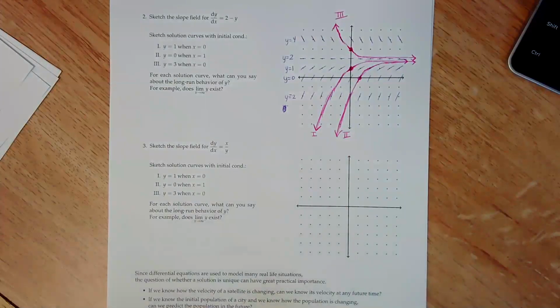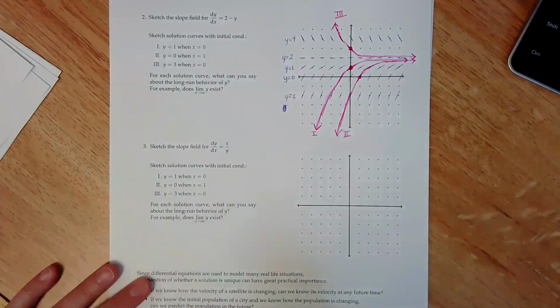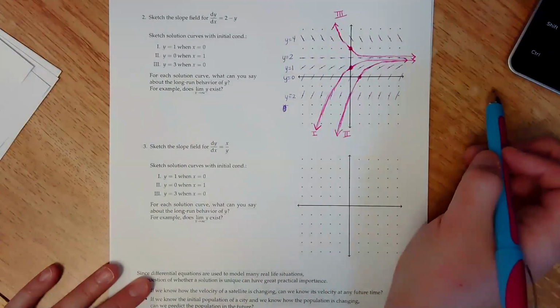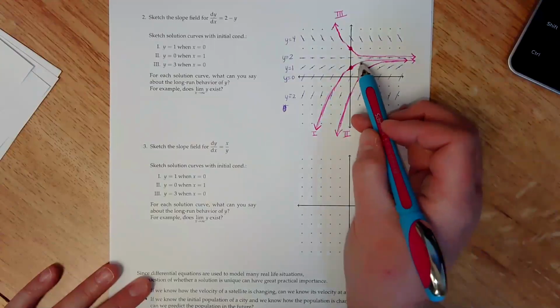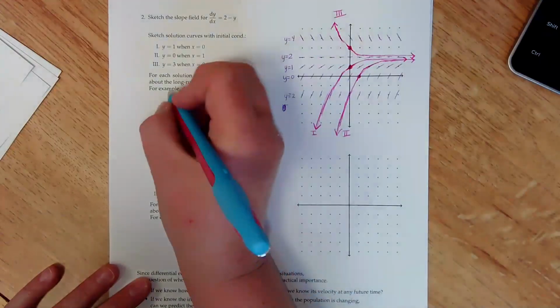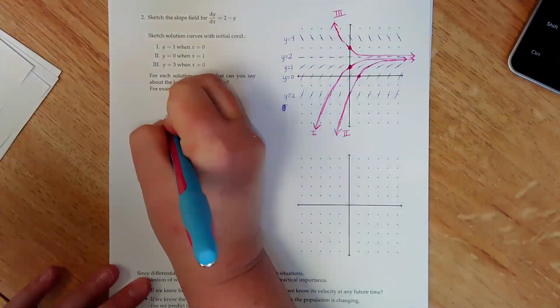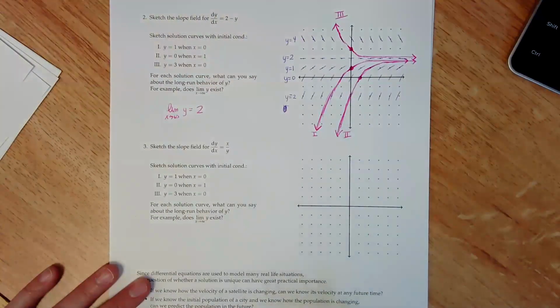So there are 3 solution curves, one for each of those initial conditions. And then it says, what is the long run behavior of y? So as x gets really big, is this thing settling down to a specific value? Yeah, it is. Looks like it's settling down right here to y equals 2 on this nice flat spot. So the limit as x goes to infinity of y is equal to 2. So that's our long run behavior.